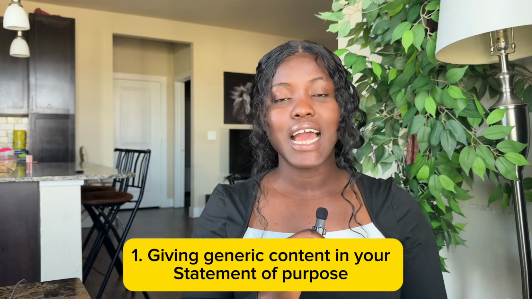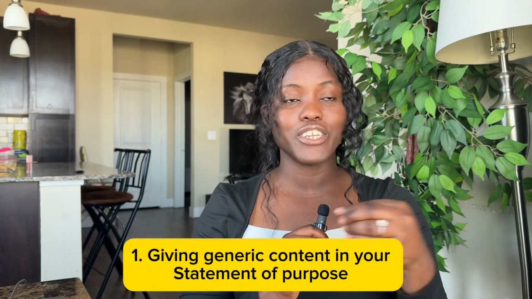So the first mistake that you must not make when writing your statement of purpose is giving generic content. I have seen certain generic content flow through so many statements of purpose that I've read. When I say generic content, I mean using one statement of purpose to apply to different schools. It is normal and common and okay if you're applying, let's assume, for chemical engineering in 5 different schools. But it is not helpful for you to use one statement of purpose to apply for these 5 or more universities.